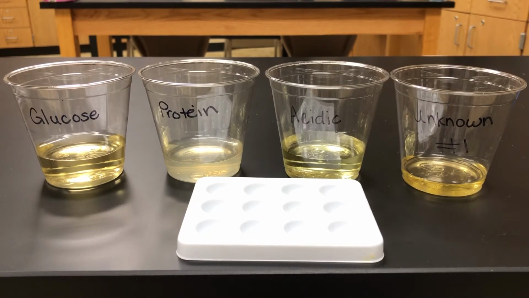Urinary tract infections, kidney malfunction, diabetes, and liver disease are just some of the medical problems that can be diagnosed through urinalysis. Okay, so the purpose is to test urine samples for traces of chemicals.